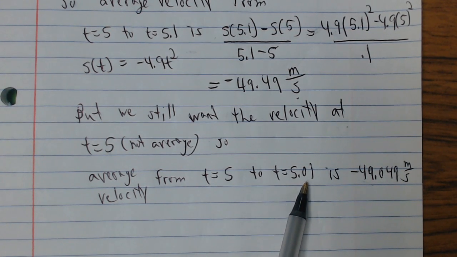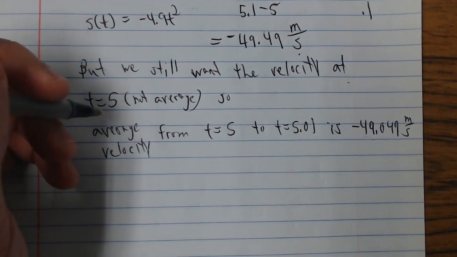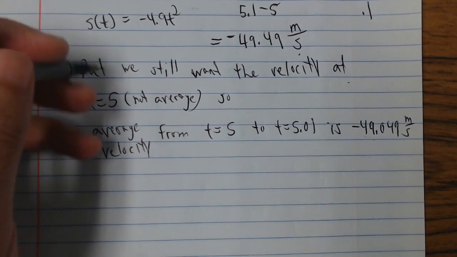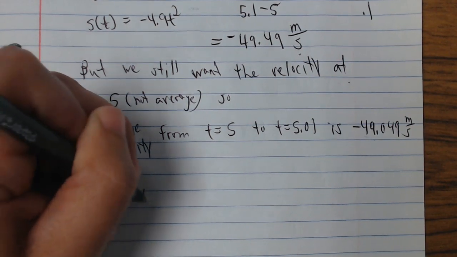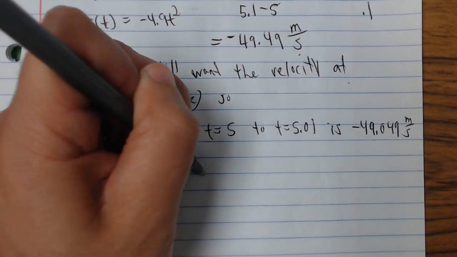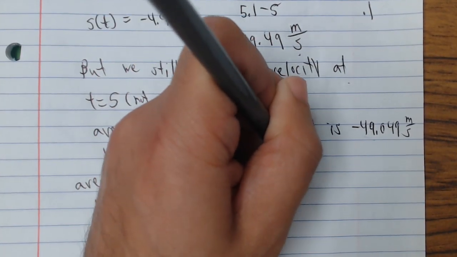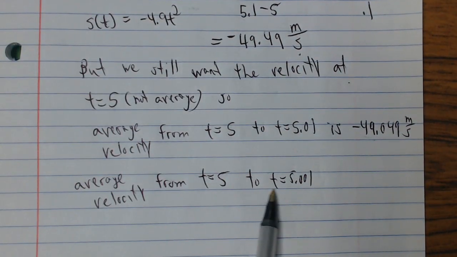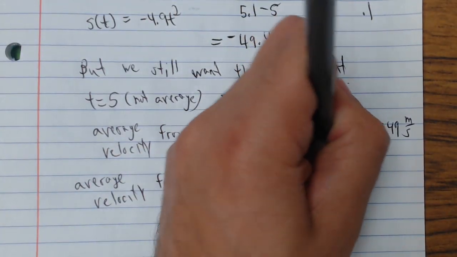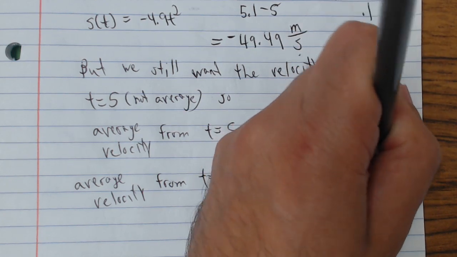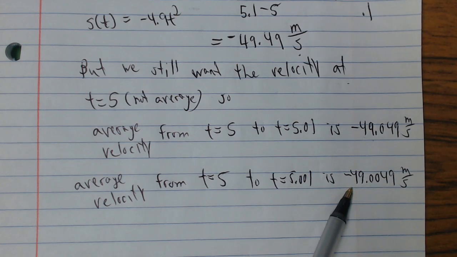I want to pick a time frame that's even closer to 5. So let's do that. What if we do this? We find the average velocity from t equals 5 to t equals 5.001, which, notice how there's barely a time difference between these two. If you do that, you're going to get negative 49.0049 meters per second, which means I got even closer to negative 49.